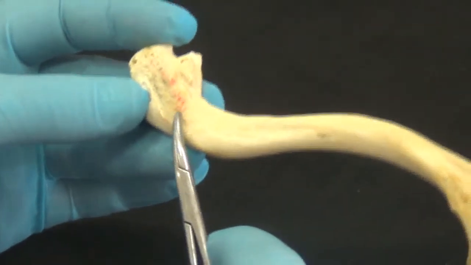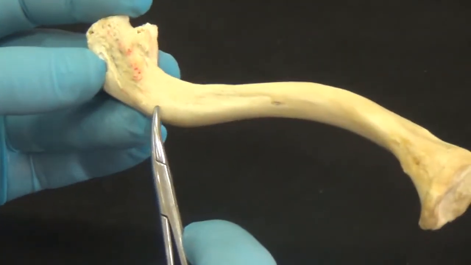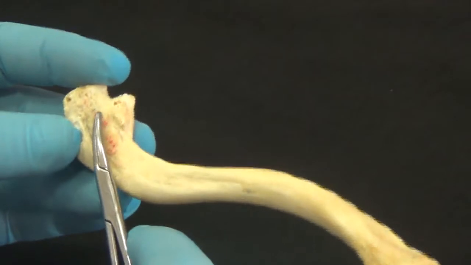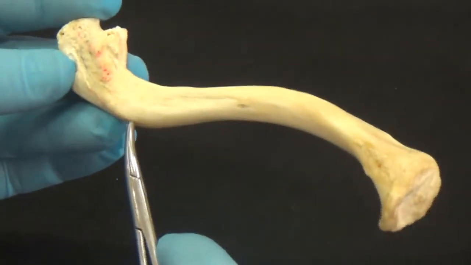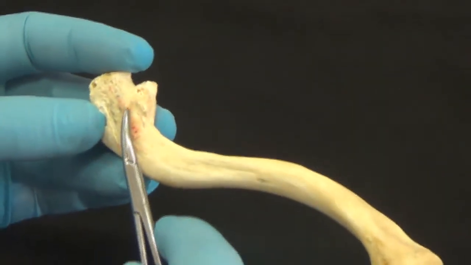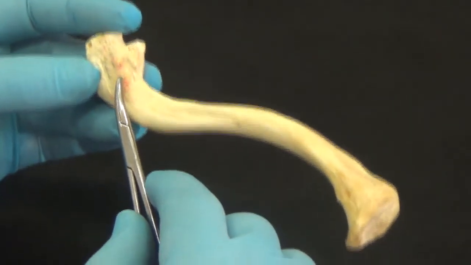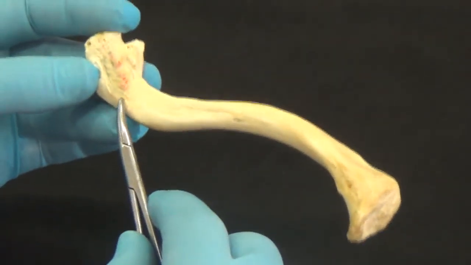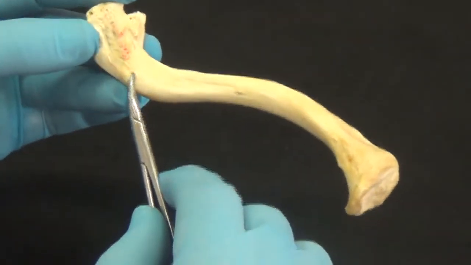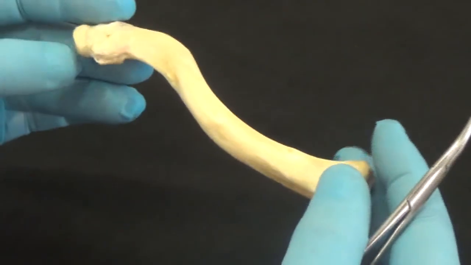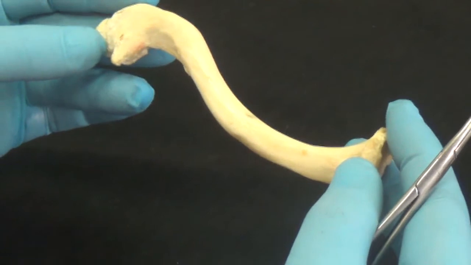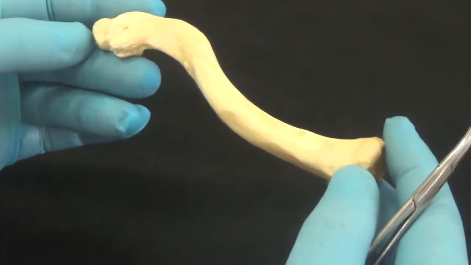Here is the attachment of the coracoclavicular ligament, the strong ligament that transmits power from the upper limb to the axial skeleton. So this is the attachment for the coracoclavicular ligament. This is by far the commonest area asked in the clavicle.